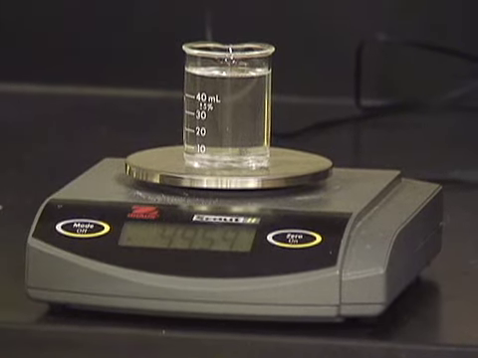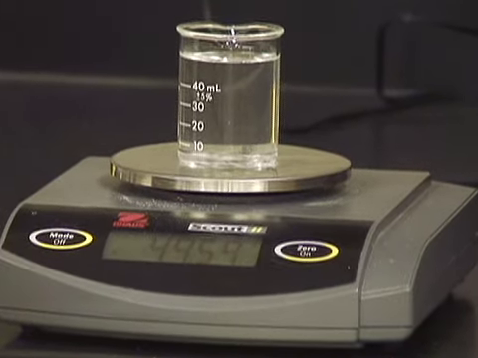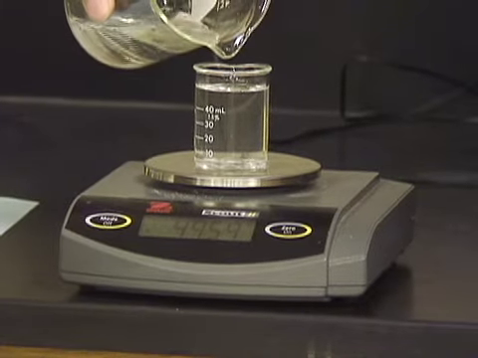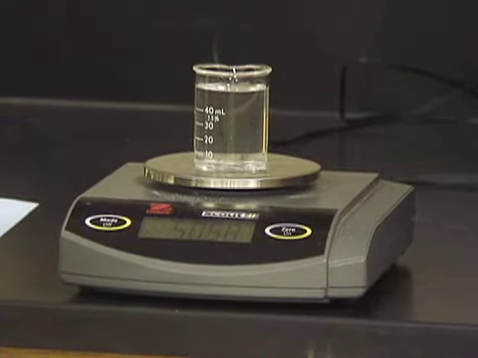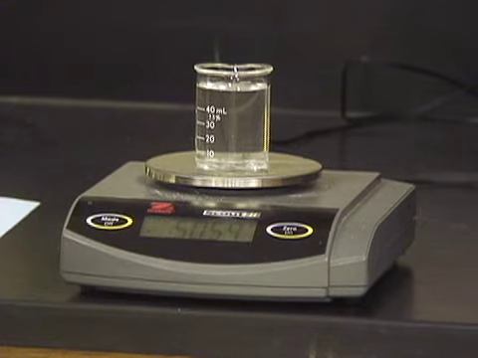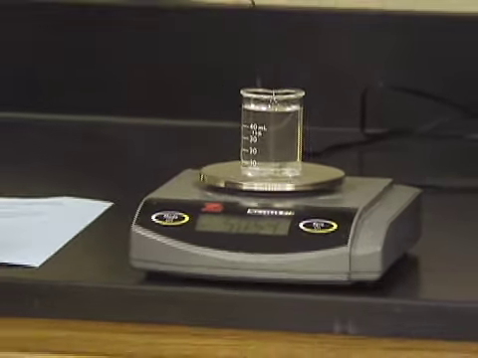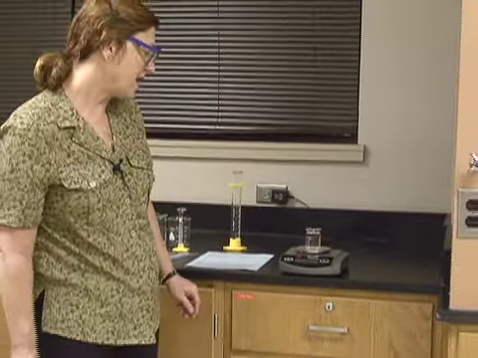Oh my. You can see that it takes some effort to get exactly 50, and I actually am not going to try to get exactly 50. I'll take the 50.59. That works for me. The 50.59 is the mass of my water.